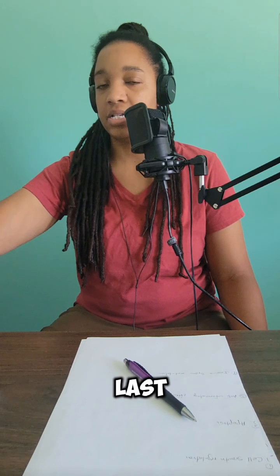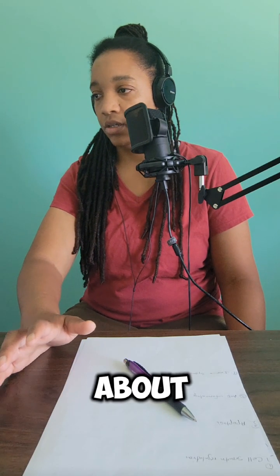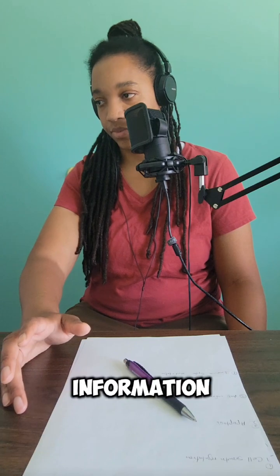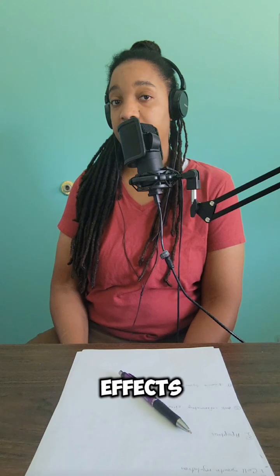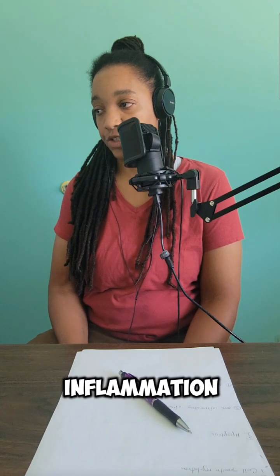All right. So, in the last point that we made about the anti-inflammatory effects, here's more information. Fourth point in the point that we made earlier about the anti-inflammatory effects of vitamin D. Inflammatory cytokine reduction. Chronic inflammation is a risk factor for cancer.